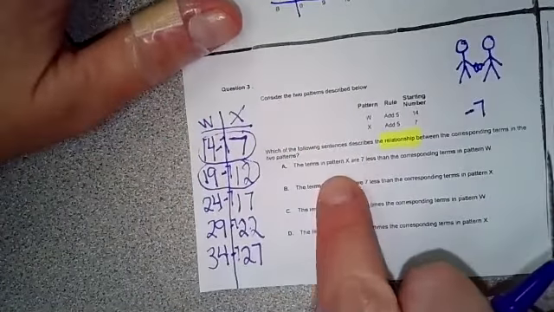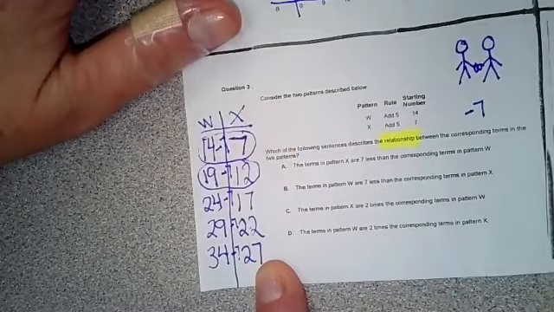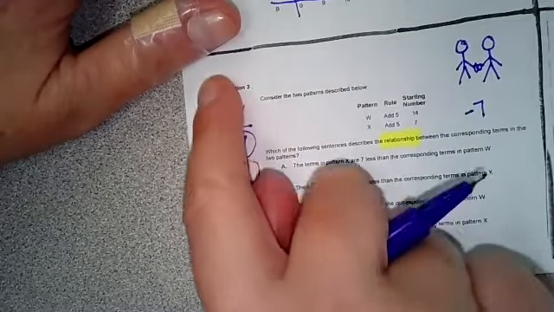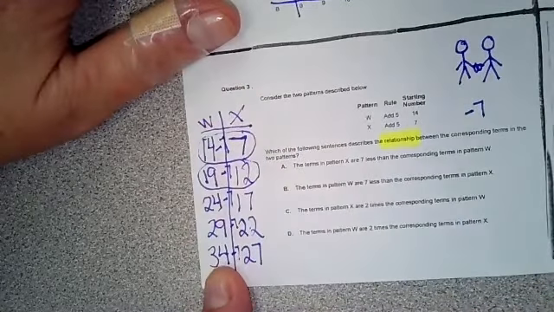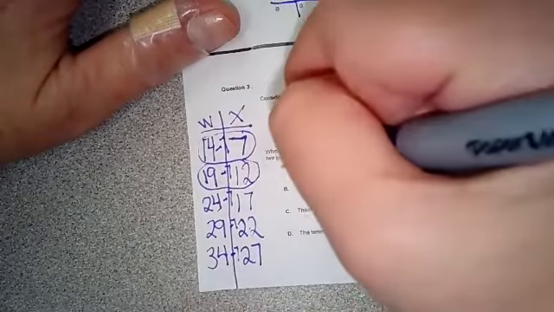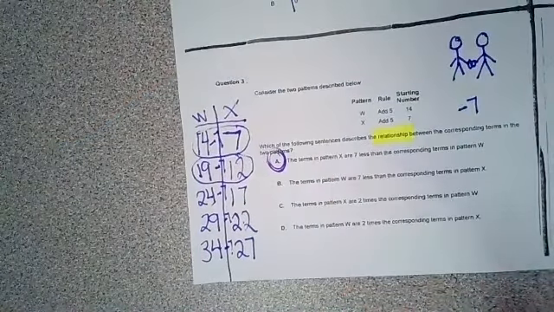What is their relationship? Okay, so let's read. It says the terms in pattern X are always 7 less than the terms in pattern W. Yes, that is absolutely the correct answer. You can read down through the rest of them, but that is the correct answer.